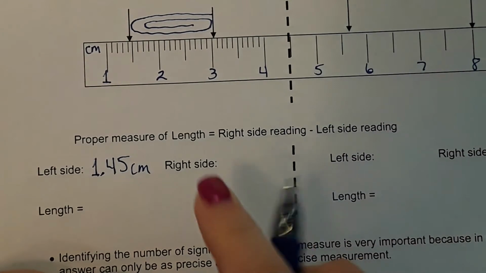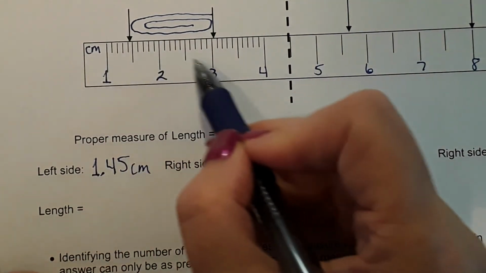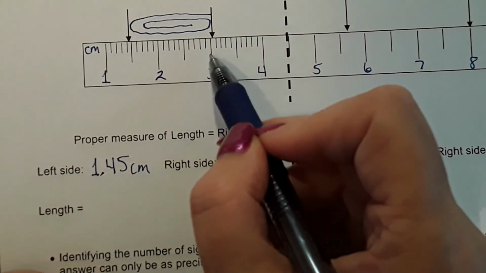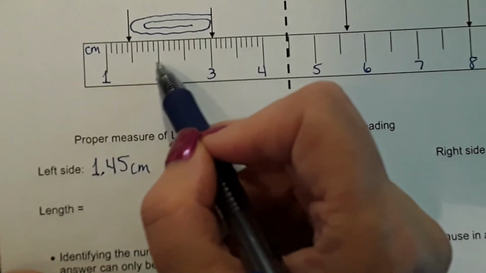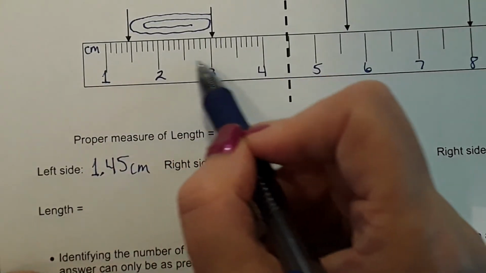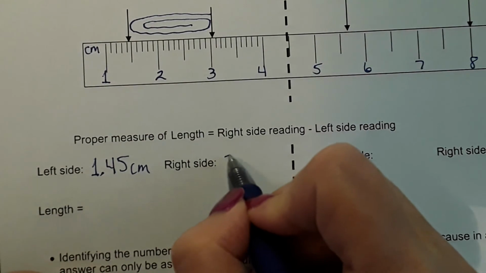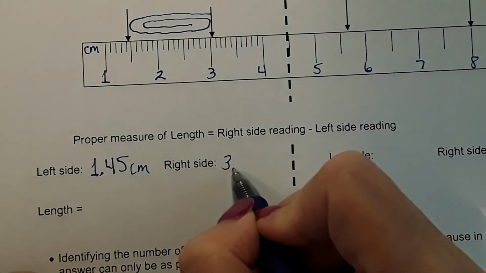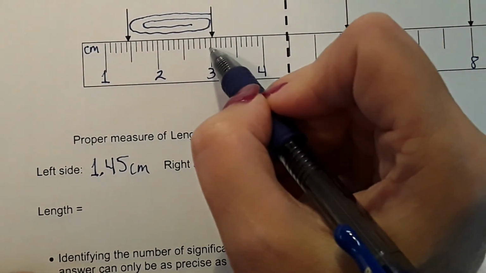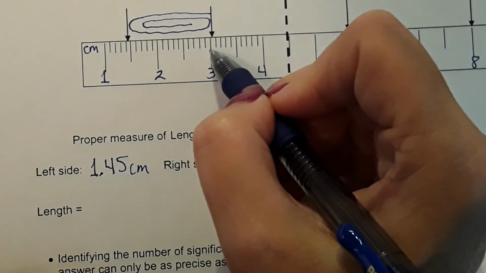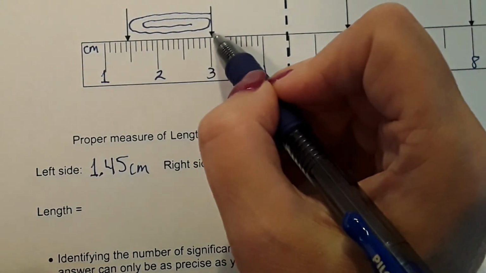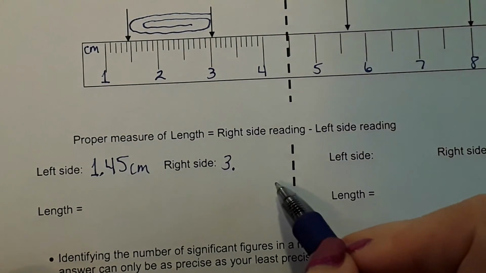Now, on the right side, we do the same. We go from the end of the ruler to this arrow. How many whole centimeters do we have? We've got 1, 2, 3. Okay, so we put a 3 down. Now we're going to go to fractions. Between 3 and 0 millimeters and the arrow, how many whole millimeters do we have for certain?